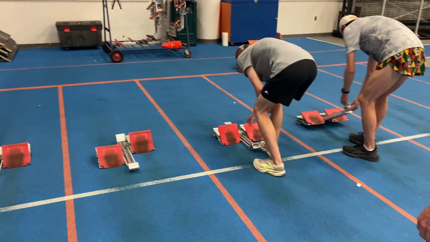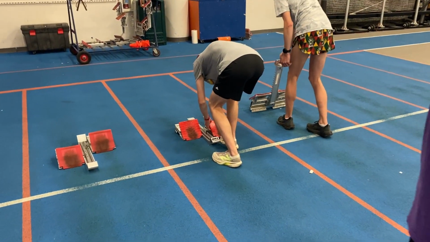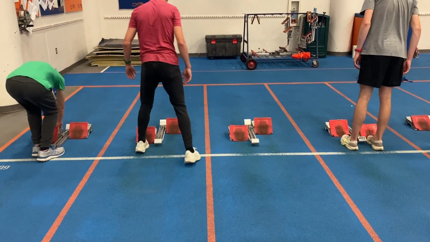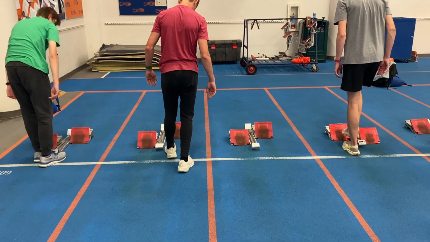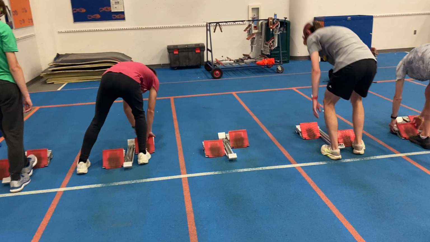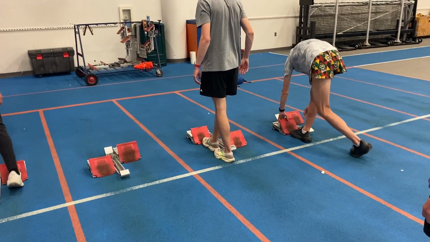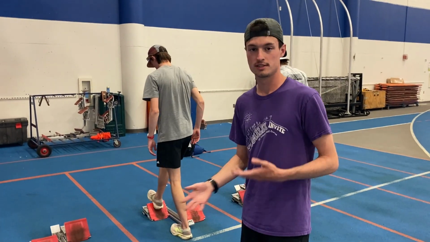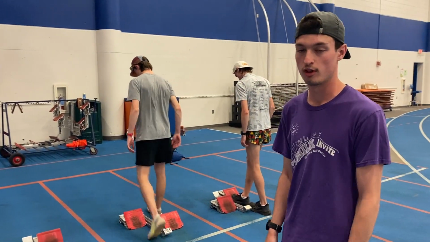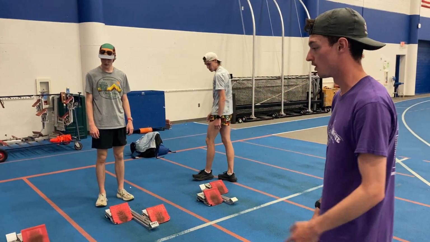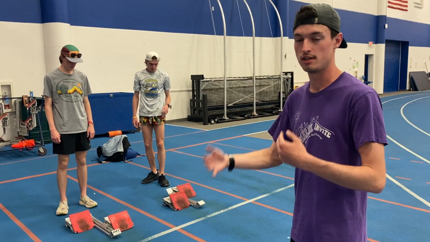Make sure the blocks are as straight as possible to make sure that you're taking off in a straight line once the race begins. It's also important to note that when setting up your blocks, the foot measurement is just a general rule of thumb. It's really important to gauge how you feel and how comfortable you are in the blocks, and you can feel free to adjust the positioning of the foot pads anytime you need.